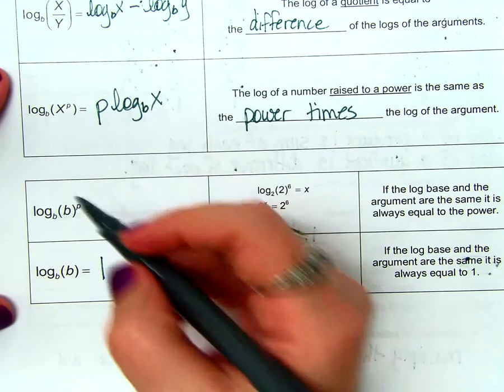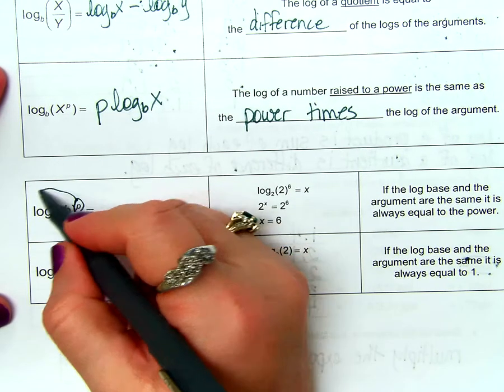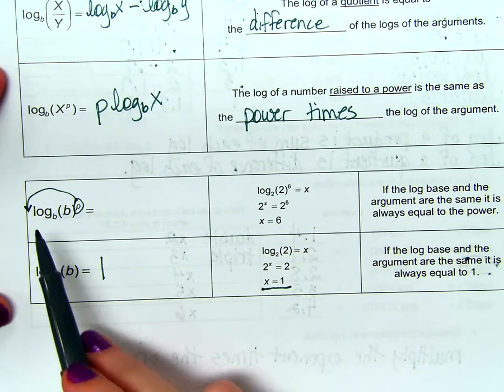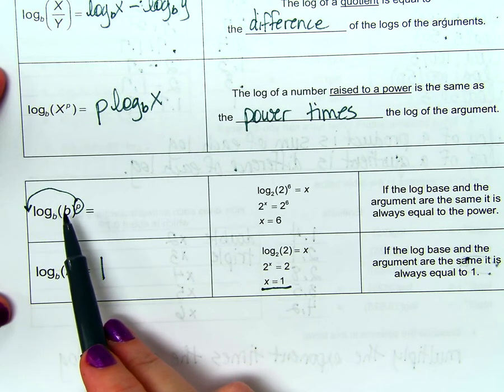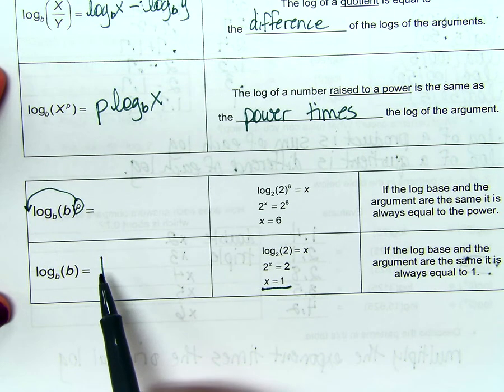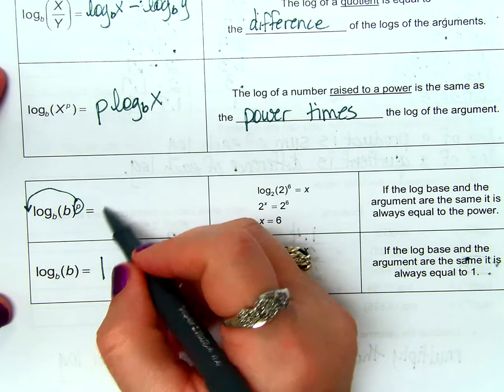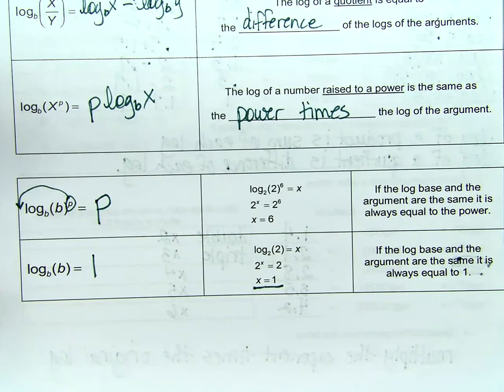Well, you just told me a second ago this p would come down in front as a multiplier, and I'd get p times log base b of b. Right? Well, don't we know log base b of b? It's 1. So it's 1 times p. P.